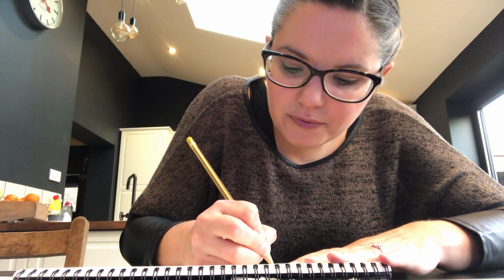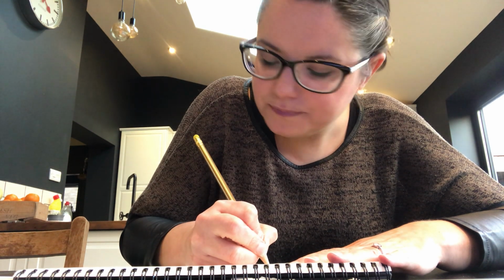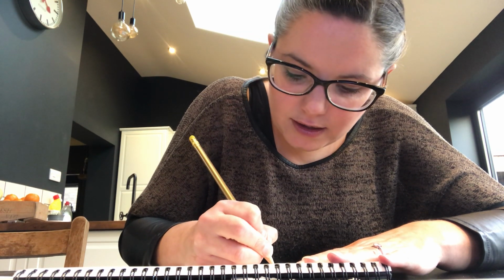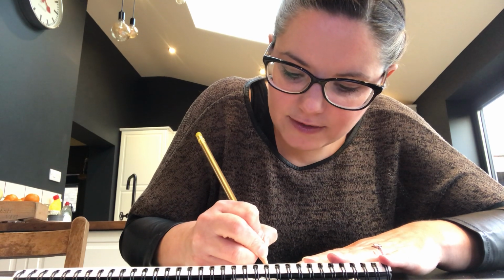So I'm going to do quite a dark outline. I'm going to bring it more into that eye shape from the side, so it's not just a circle anymore.